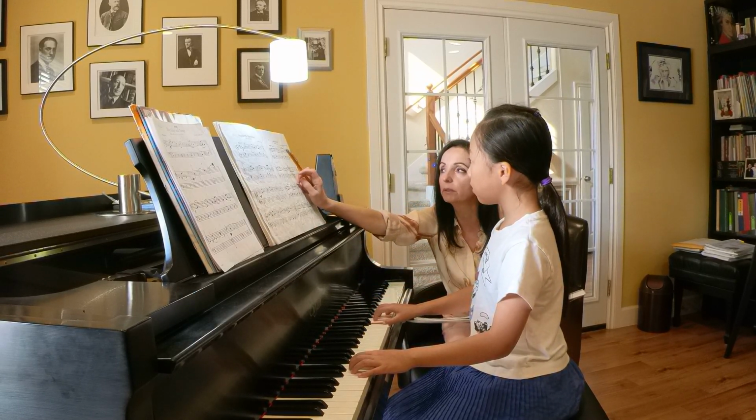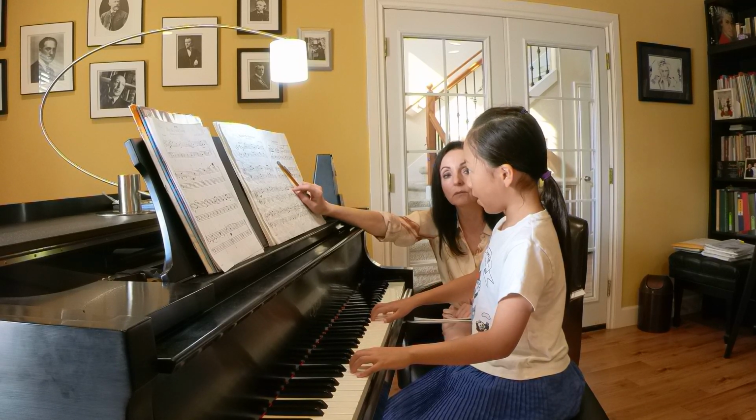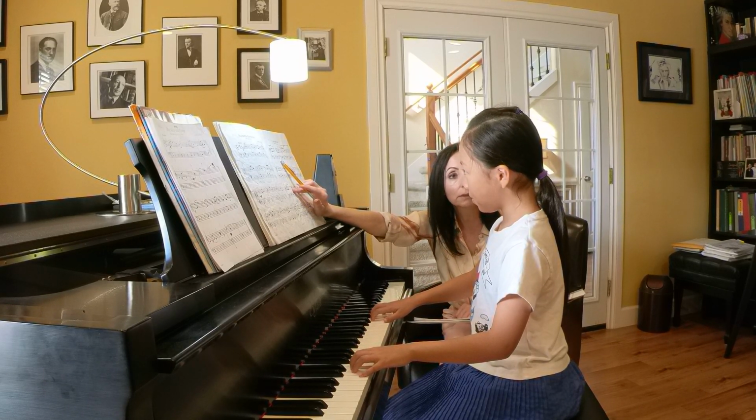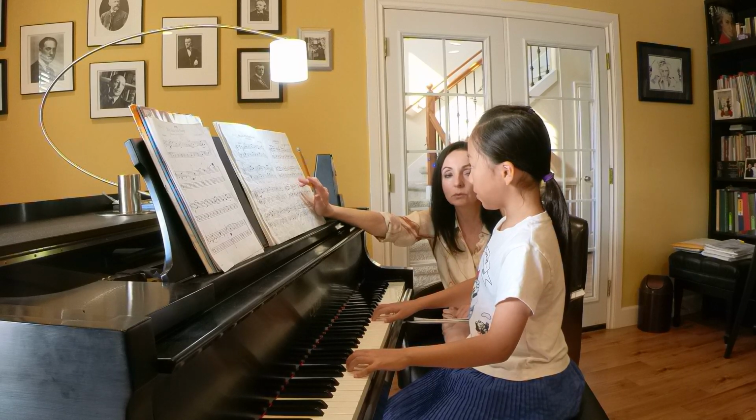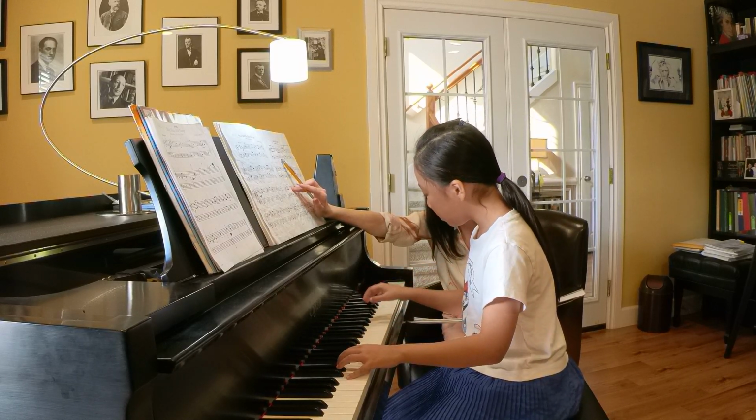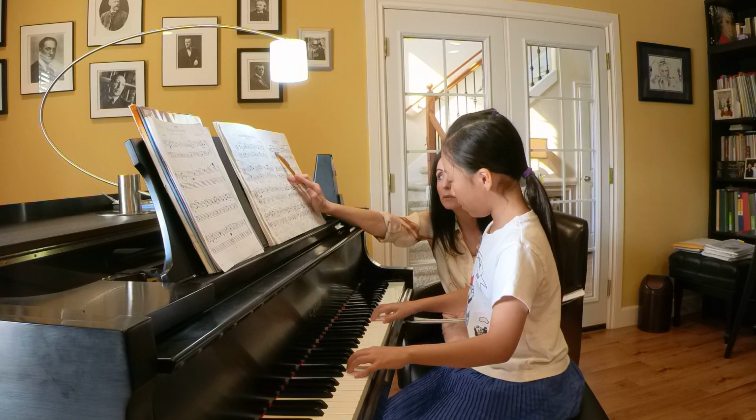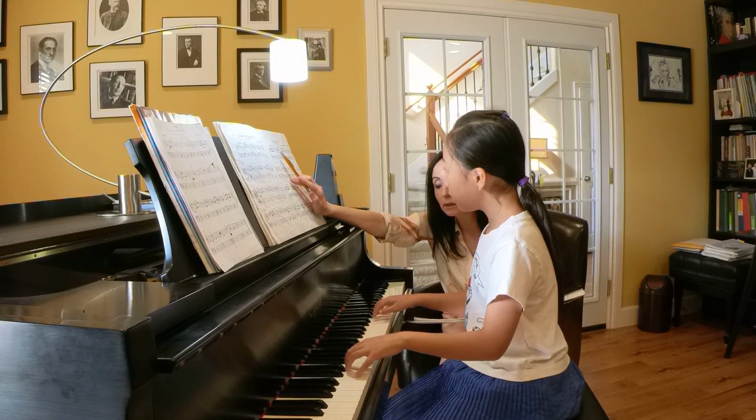Exactly. Now you can combine, let's see. Let's combine hands together. So the right hand and left hand are actually doing the same thing. That's the beauty of that. So drop, then stay down. Drop. It's E. Drop, then stay down.